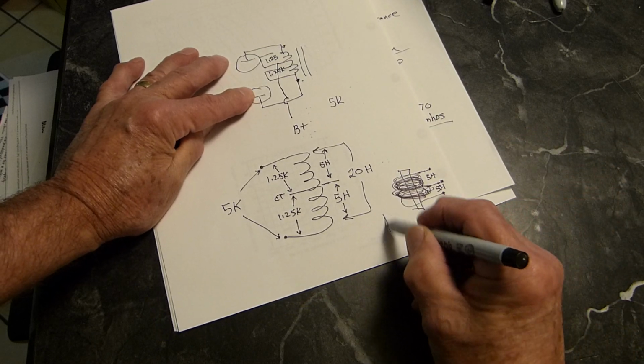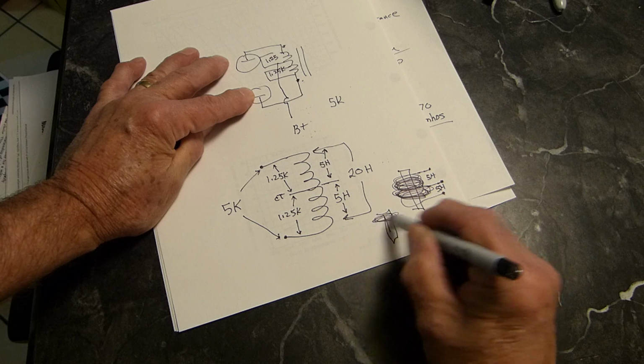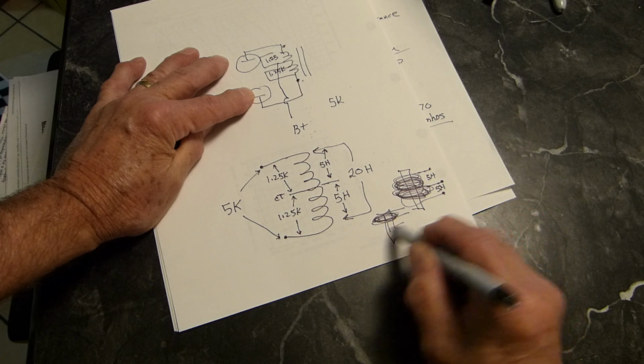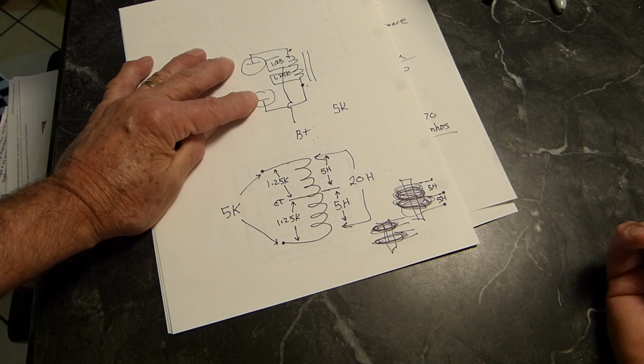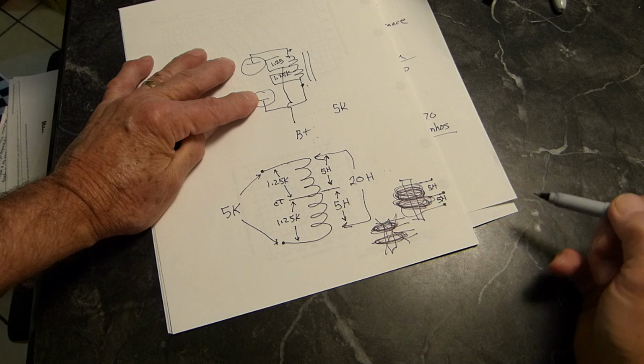Now, if they were wound on the same core, I'm not exactly sure what would happen, but not on top of each other. I'm not exactly sure what that one would be, so I better not talk about it.